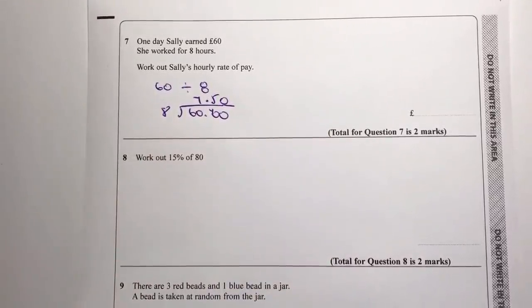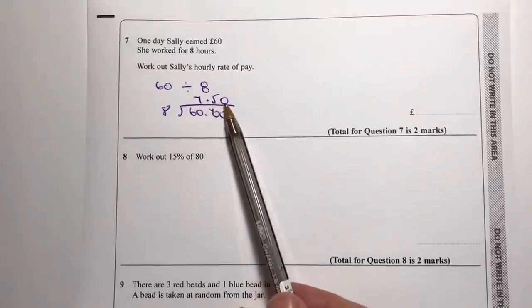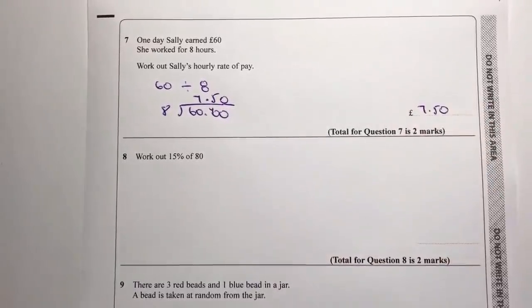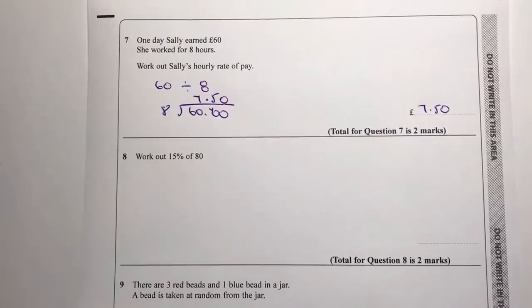Okay, so in this particular scenario, Sally's hourly rate of pay is £7.50 per hour. Okay, hope that's all right for you. Okay, so next one is question number 8.